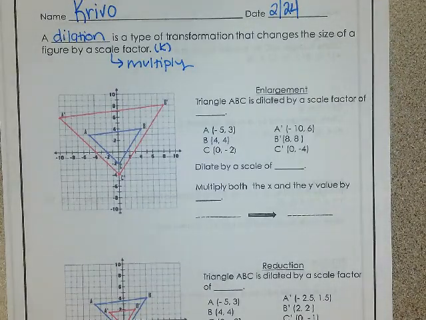Alright, so if I multiply a length by 2, what's going to happen? You multiply anything by 2, if you double something, what happens? It gets bigger, right? So if you multiply by 3, what happens? It gets bigger, it triples, right? Now, what happens if I multiply something by half? What will happen to it?